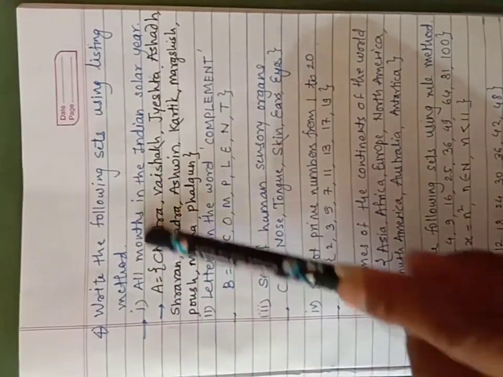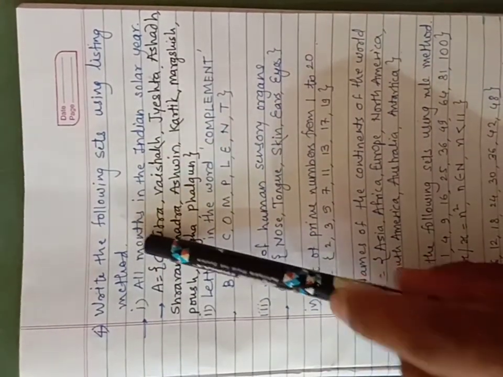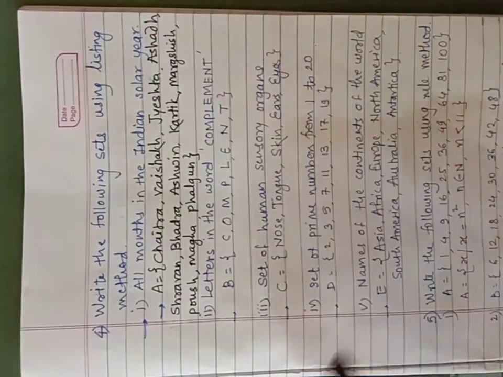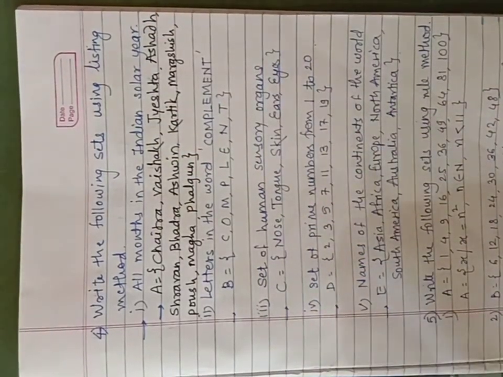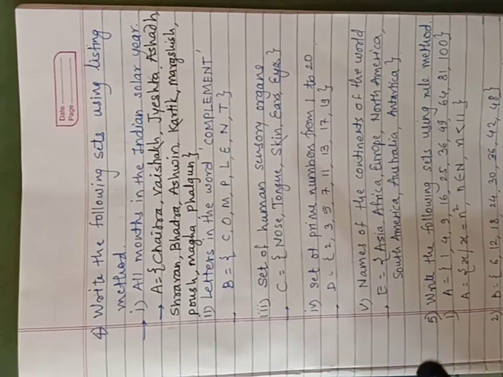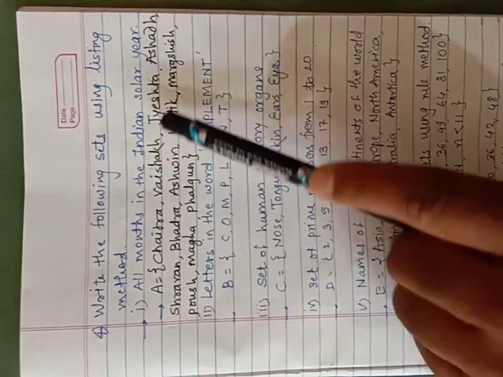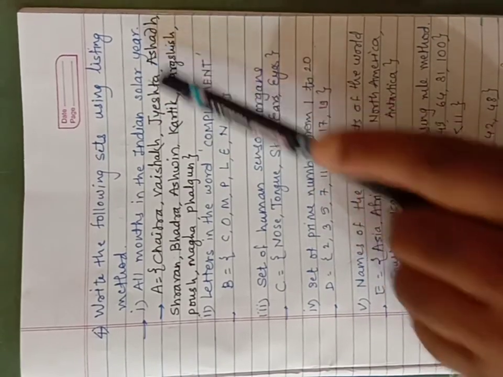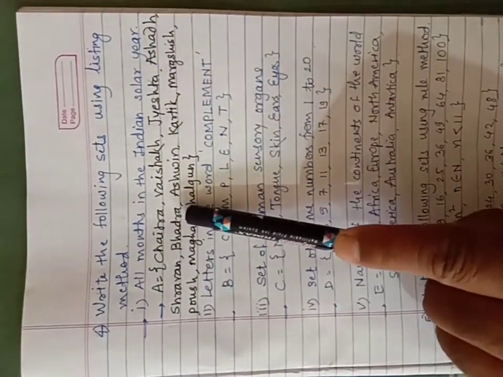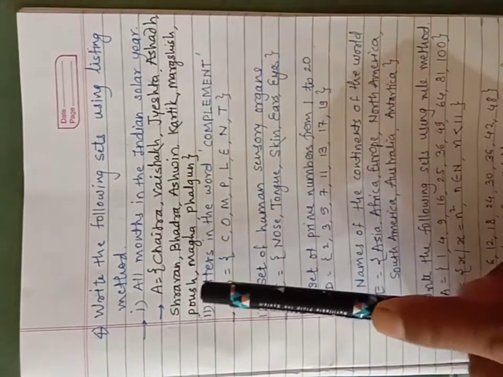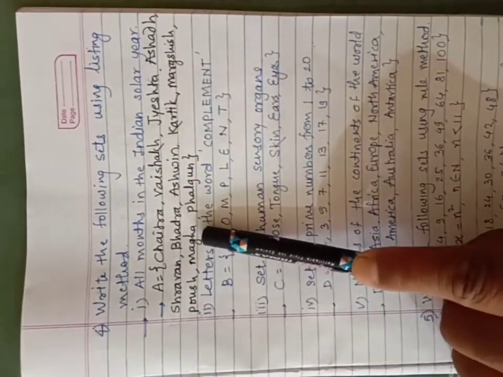Okay. Next question, we have to write the following set using listing method. First question, all months in Indian solar year. Now we have to write months of Indian solar year, these are Chaitra, Vaishak, Jyeshtha, Ashad, Shravan, Bhadrapad, Ashwin, Kartik, Margashish, Paush, Magh, Falgun.